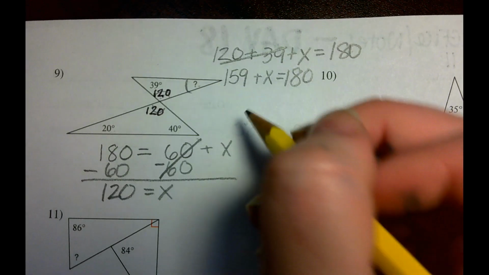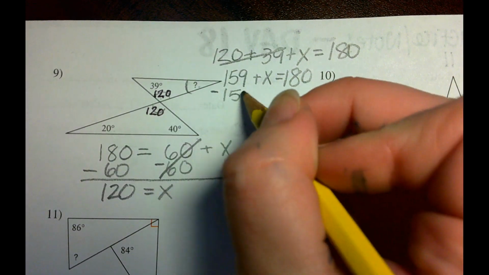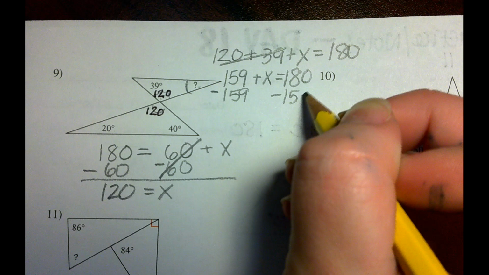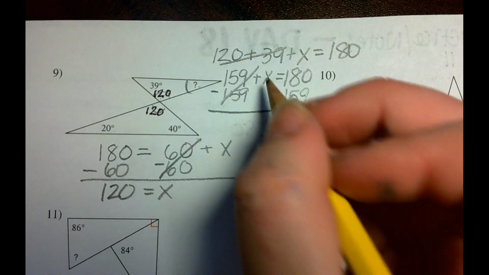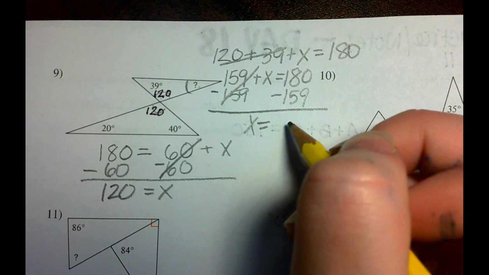And then we subtract 159. Good. We get x equals 21. Everybody get that one?